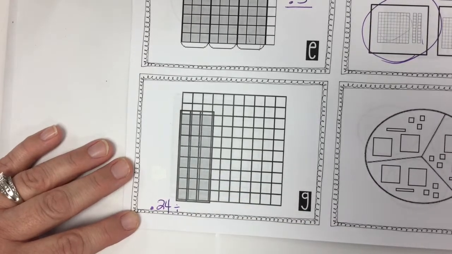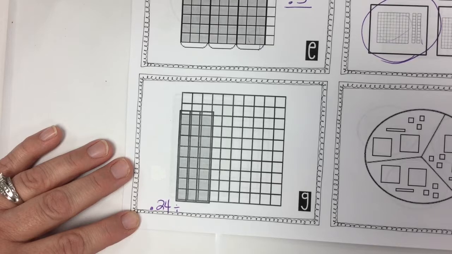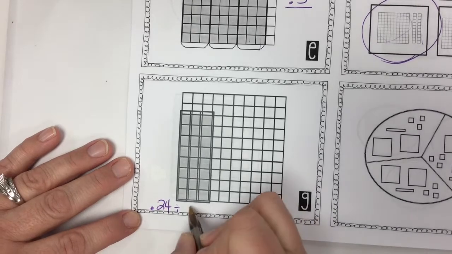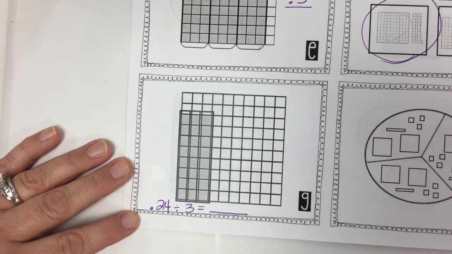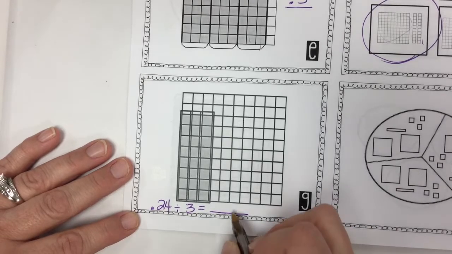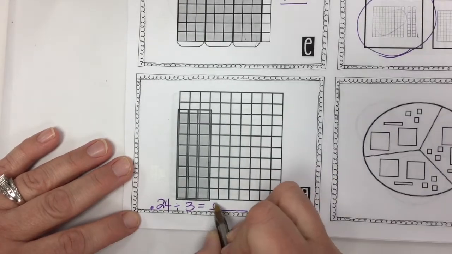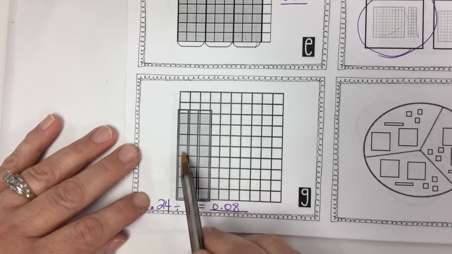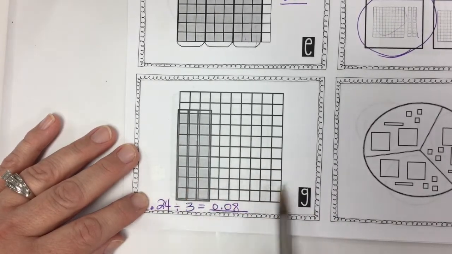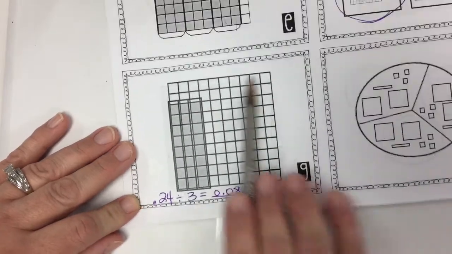And I have how many groups? Okay, 3 groups. So now look and see how many are in each group. Okay, each group has 0.08 because that's 1, 2, 3, 4, 5, 6, 7, 8 out of 100 total blocks.